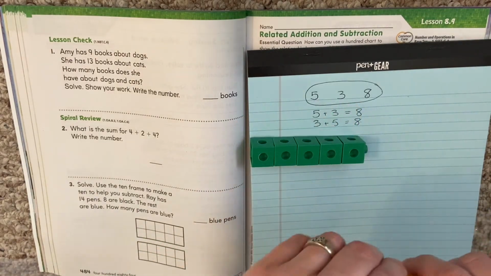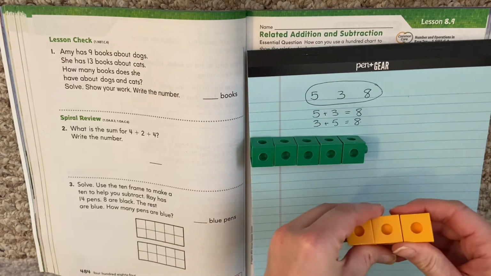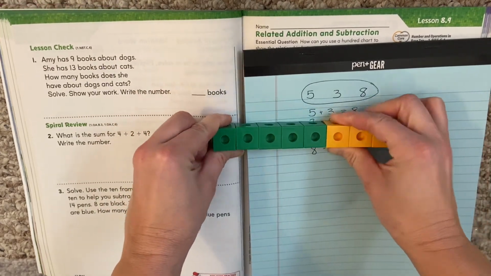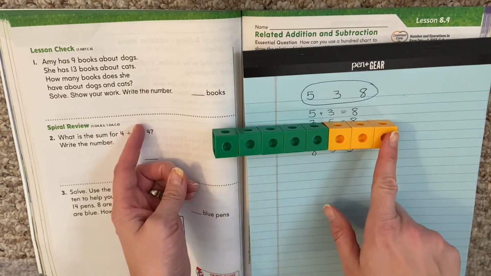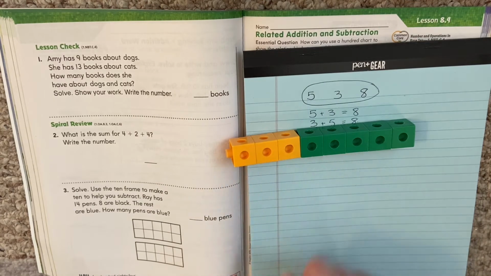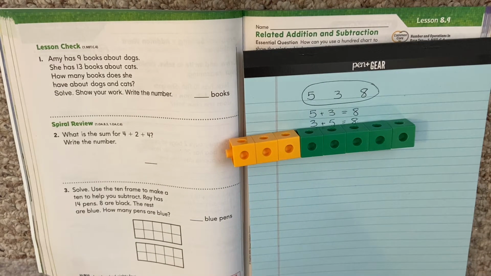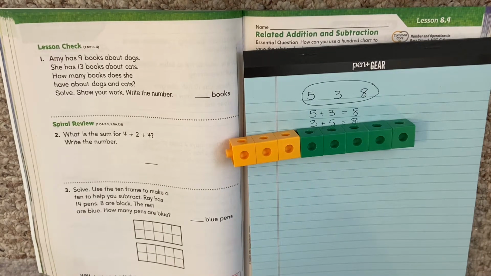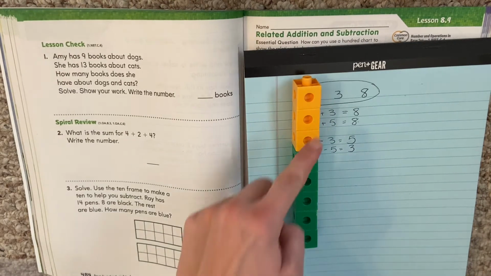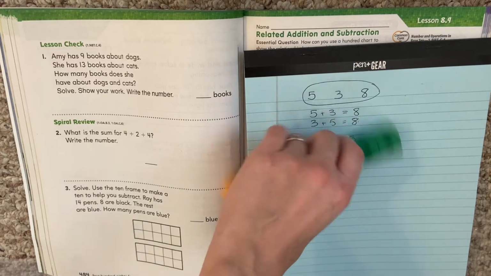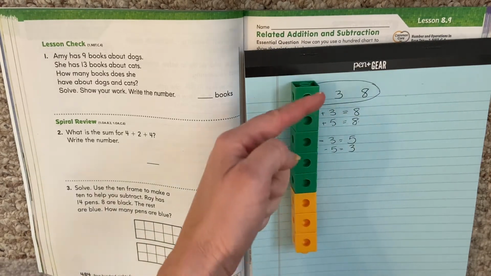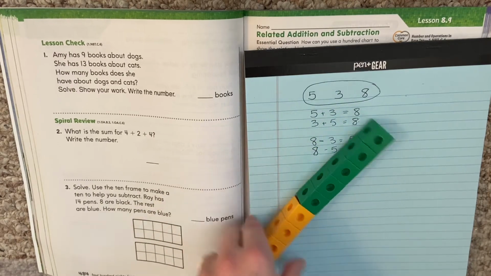Here's 5, here's 3, right? So 5 plus 3 equals 8. Altogether equals 8. If I turn it like this, and do 3 plus 5, it's still going to equal 8. We don't need to recount it, right? We just know. I could turn it like this. Still equals 8. I still have my 3 and my 5. It equals 8. Upside down. 5 plus 3 equals 8. It doesn't matter how we turn it, right?